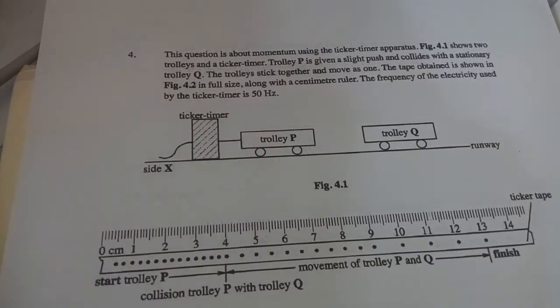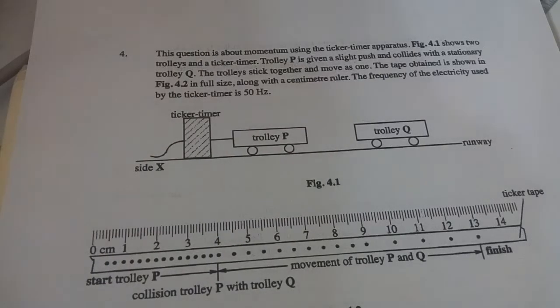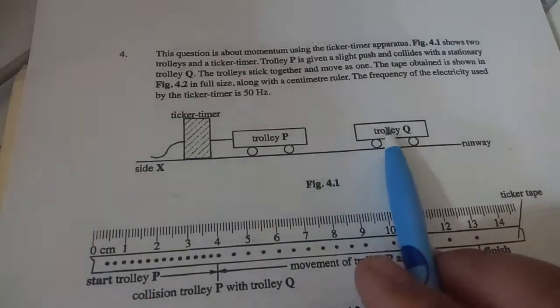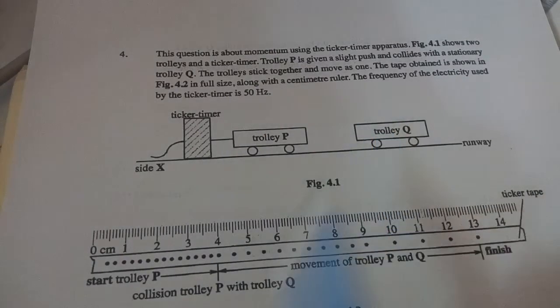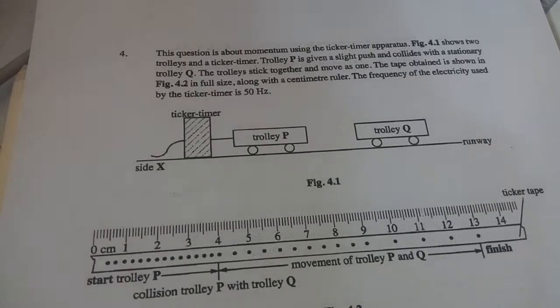So we have here a past exam question on the ticker timer, and this would be about momentum. We have here two trolleys and a ticker timer. Trolley P is given a slight push and collides with a stationary trolley Q. So P is moving while Q is not moving. The tape obtained is shown in the diagram in full size along with a centimeter ruler. The frequency of the electricity used by the ticker timer is 50 Hz.